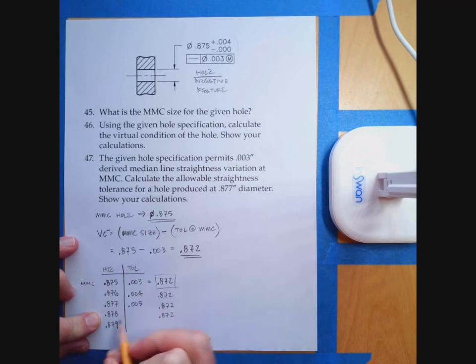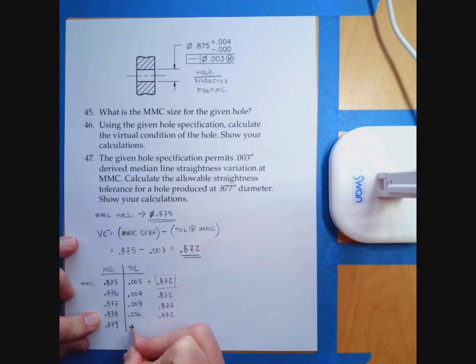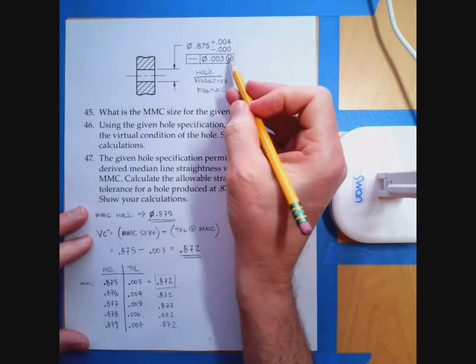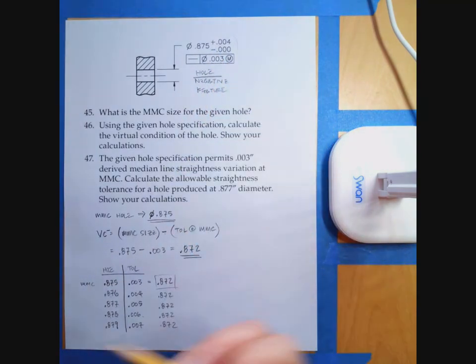872. 878 minus what equals 872? 0.006. You see how this is going? 3, 4, 5, 6. So what we're basically showing here is that the tolerance varies according to the produced hole size.